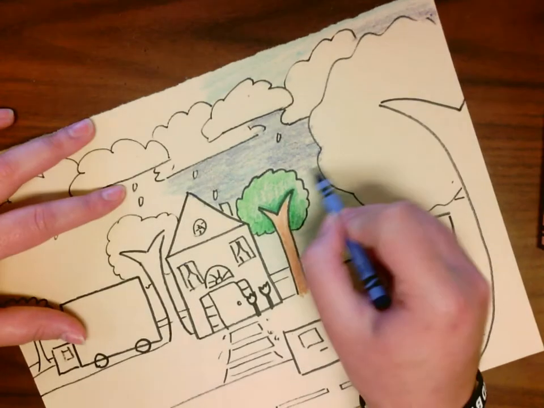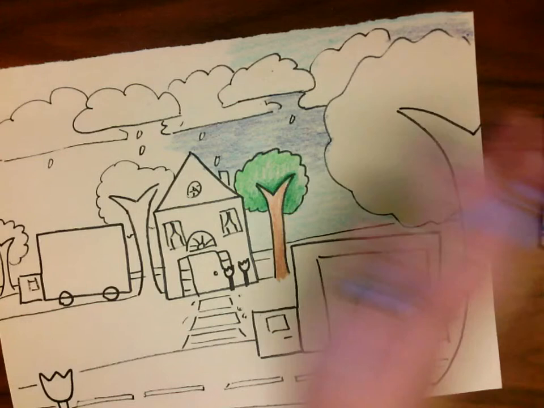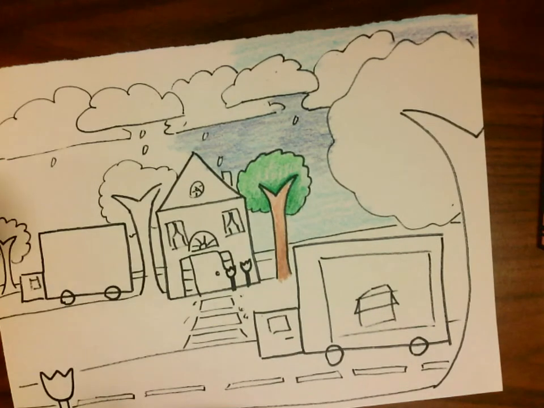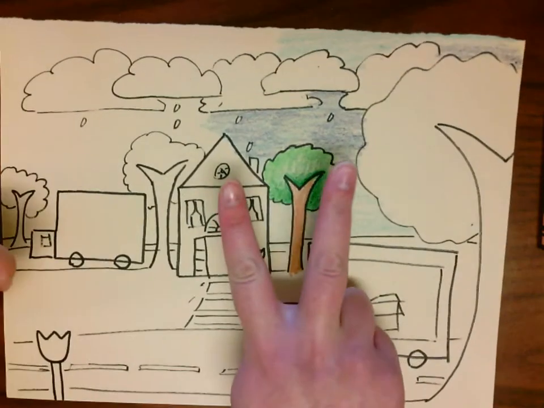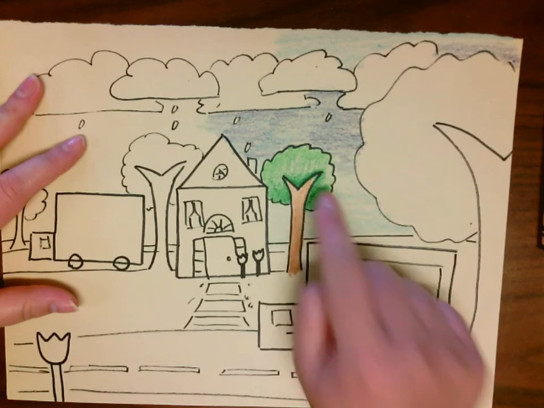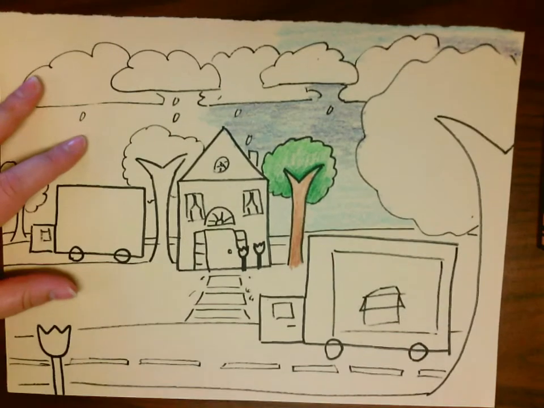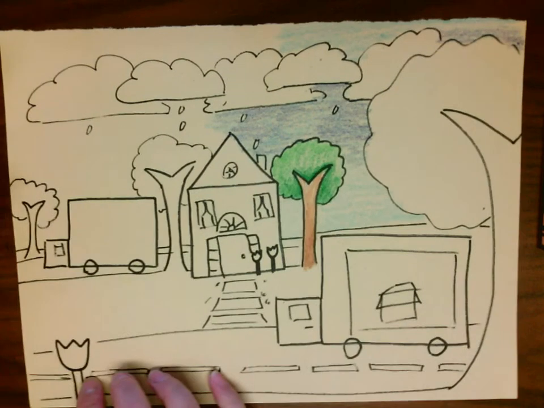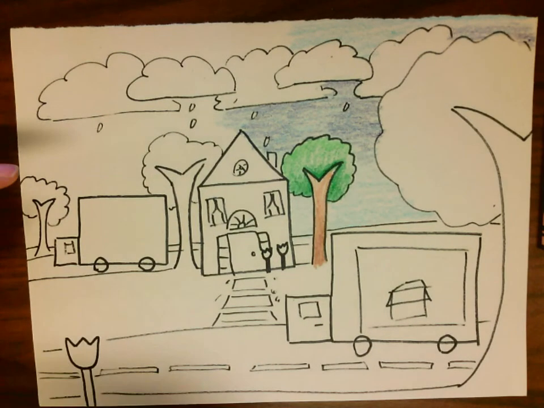Okay. So you're going to color in your whole picture. And remember, everything has to have two colors. So I had two greens, and I had two blues, and I had two browns. So if you guys have any other questions, let me know, but you're coloring your whole picture.